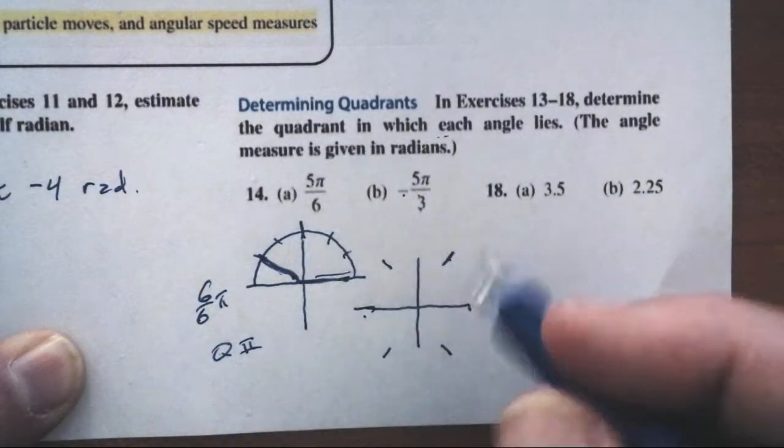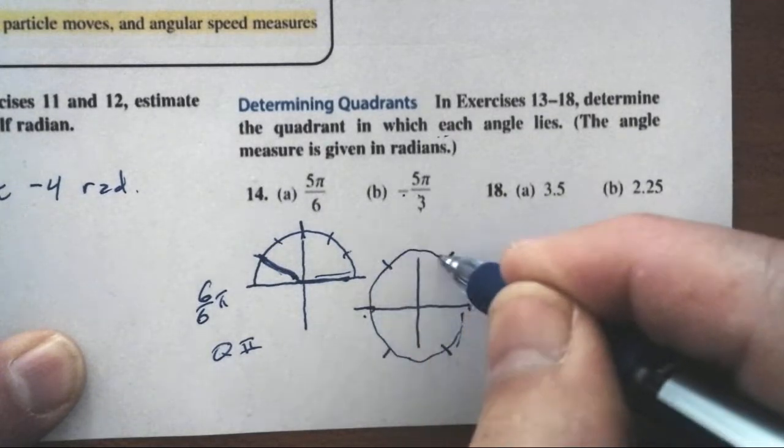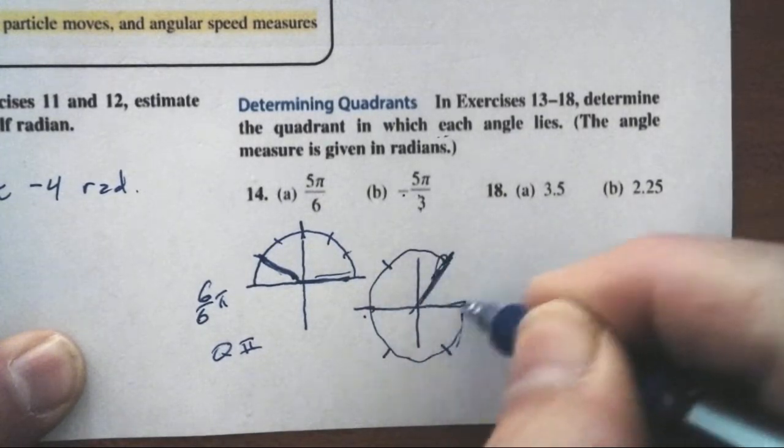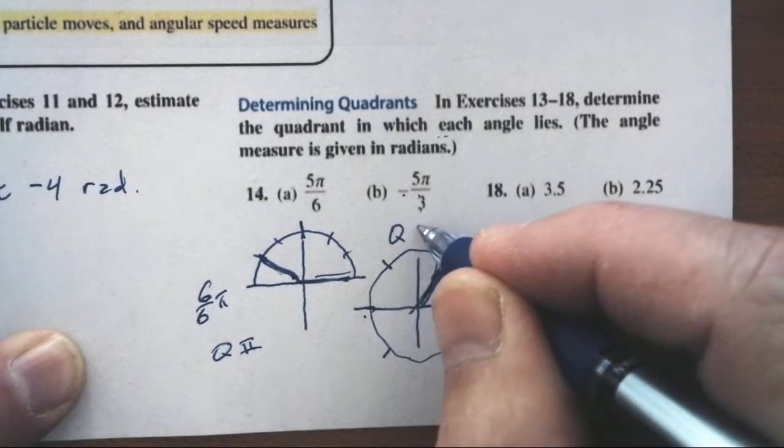So determine the quadrant in which each angle lies, the angle measure. So we rotate around to here, and we end up being this angle, and it terminates in quadrant 1.